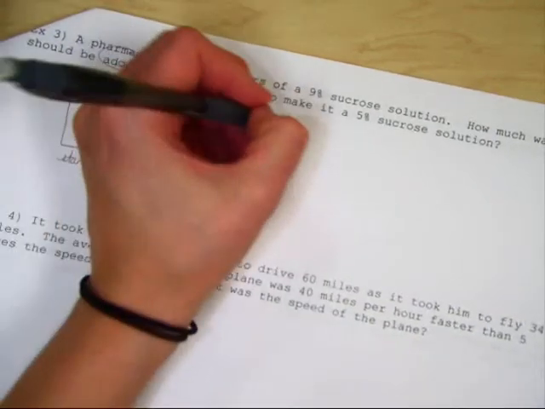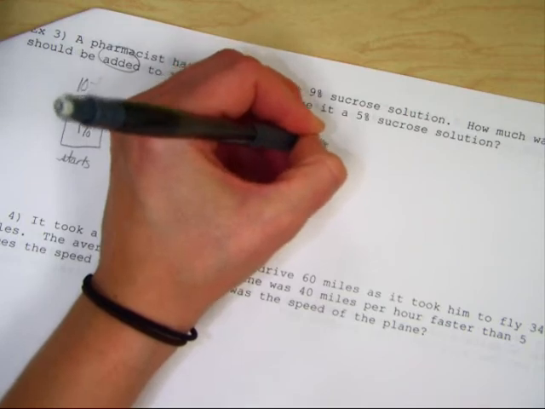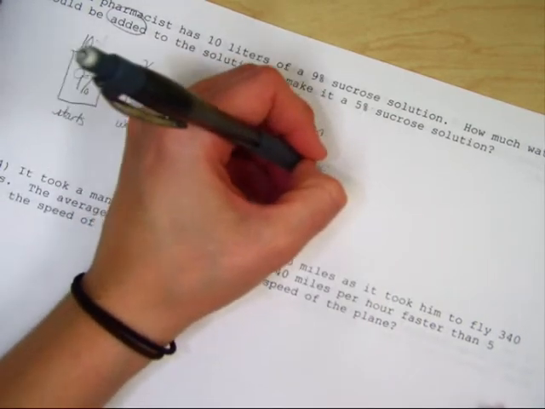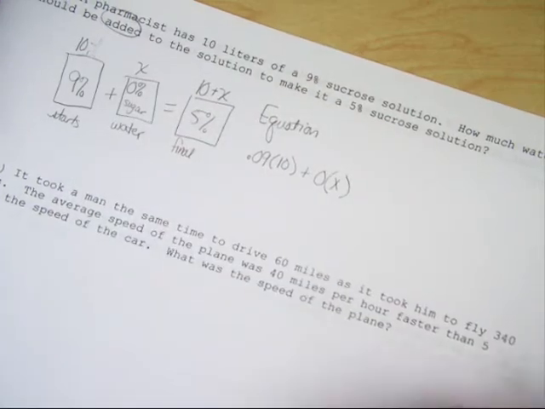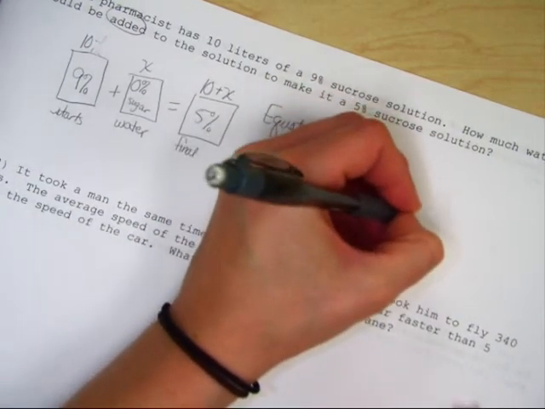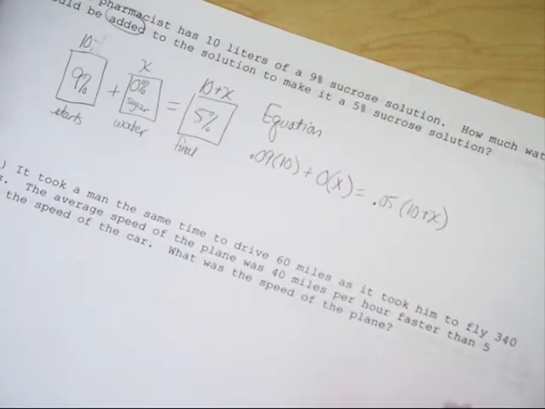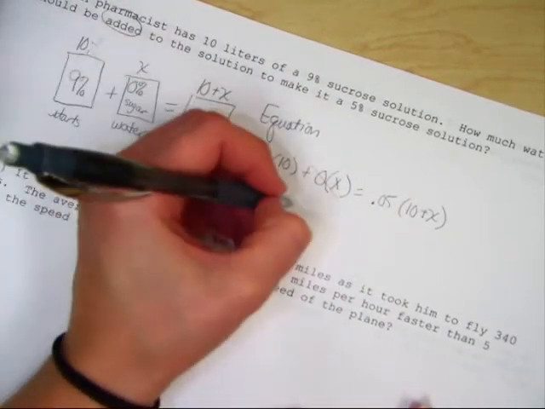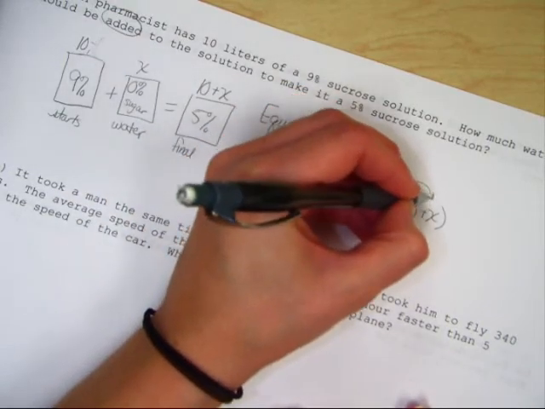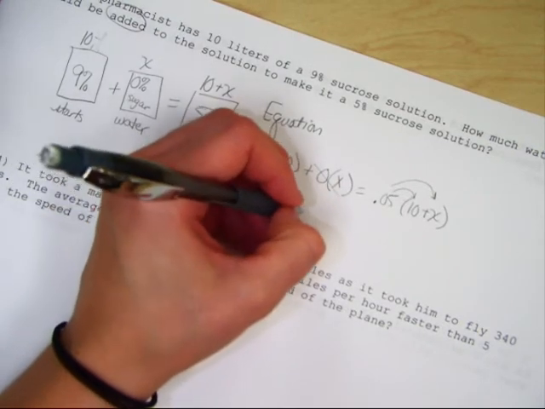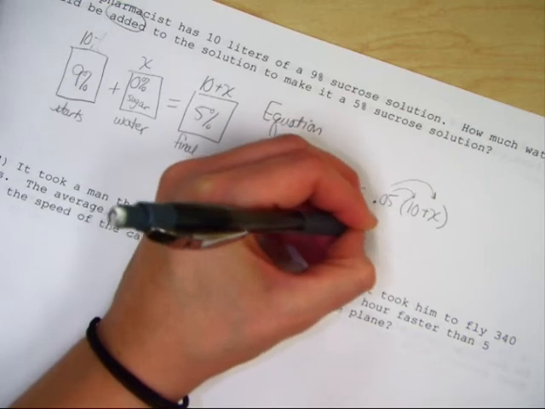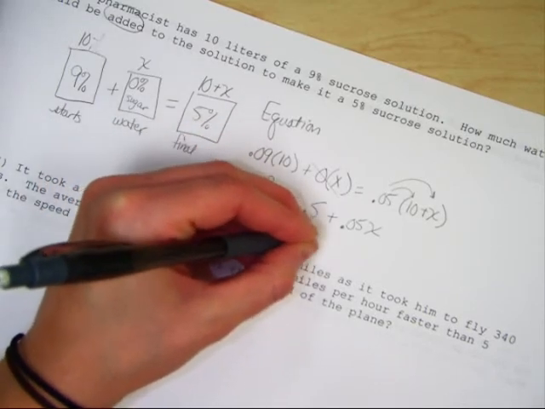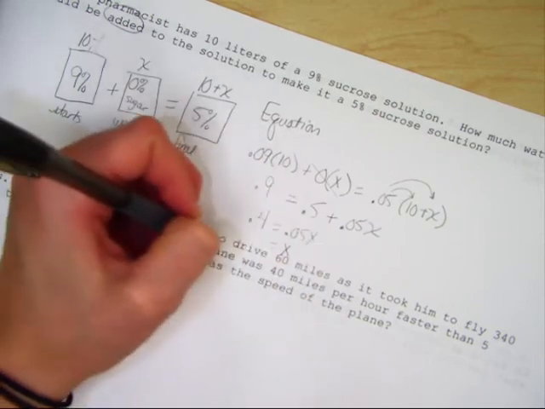So now we make our equation. We change our percents into decimals. So we'll do 0.09 times 10 plus 0 times X equals 0.05 times the quantity 10 plus X. Over here, 0.09 times 10 is 0.9. That's 0, and that equals, we distribute in, 0.05 times 10 is 0.5 plus 0.05x. Subtract 0.5 and you get 0.4 equals 0.05x. Divide and you get x equals 8.